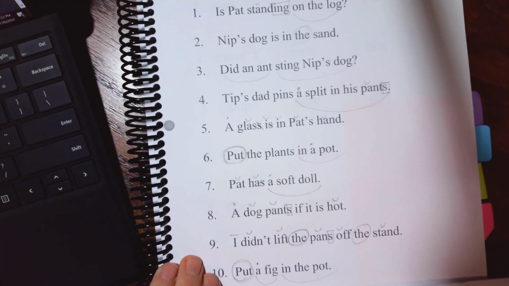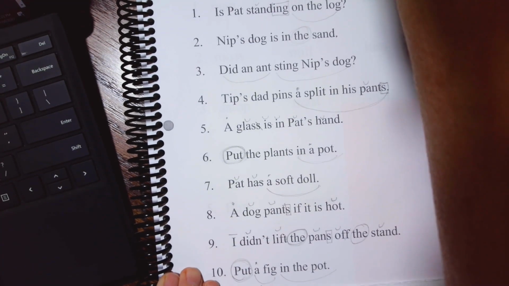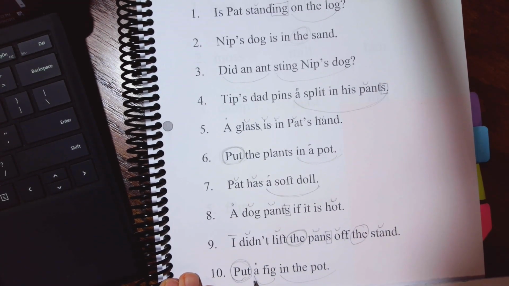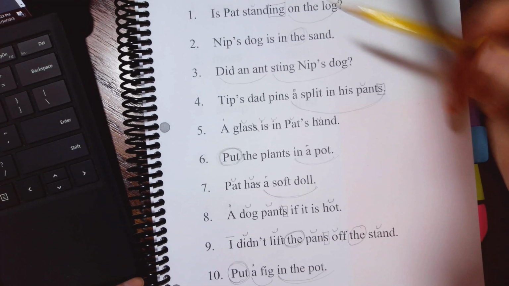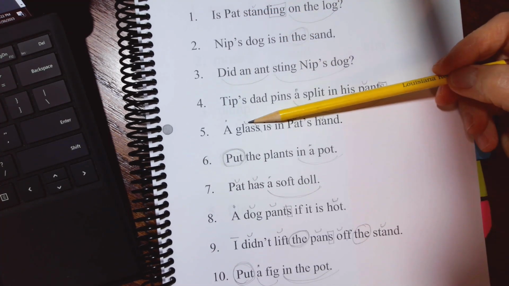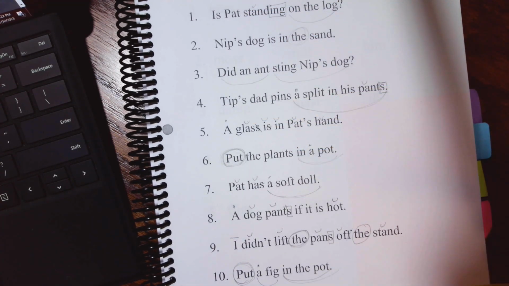My apologies, you can't see that. Sorry about that. Let me fix it. So, put a fig in the pot. Put a fig, that goes together. Put a fig in the pot. All right, on your own, pause the video, and one of you read 1 through 5, and the other reads 6 through 10, and then come back.